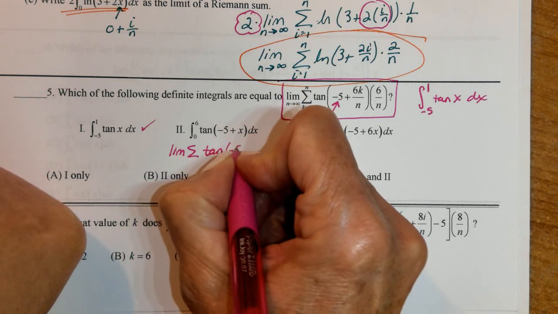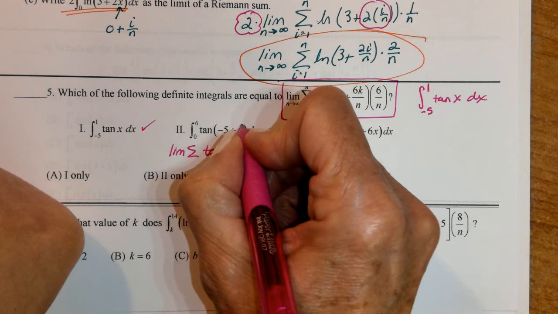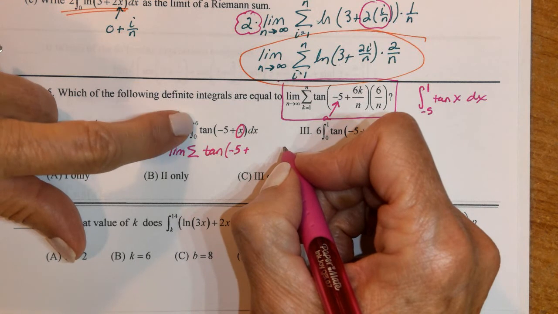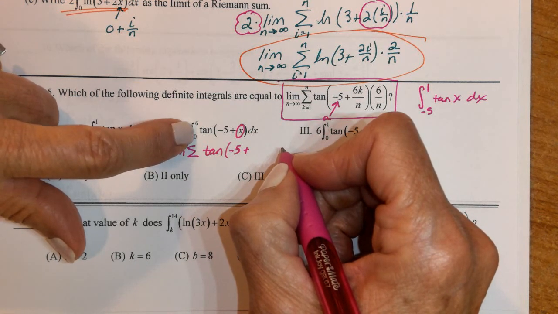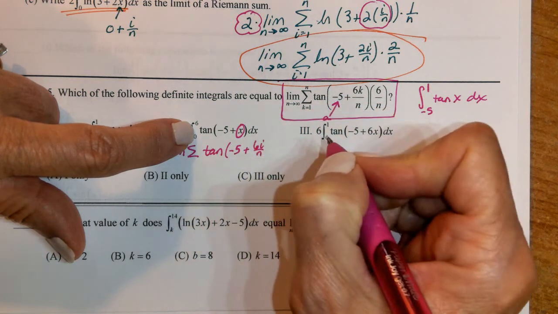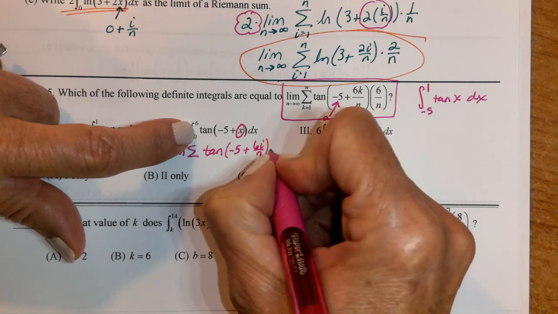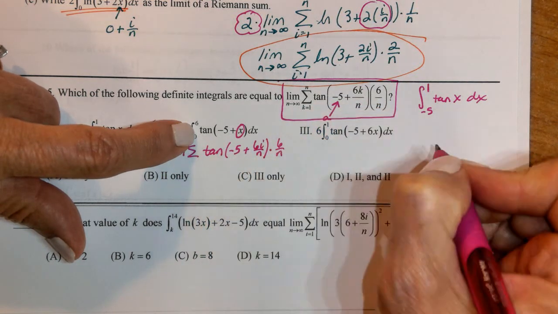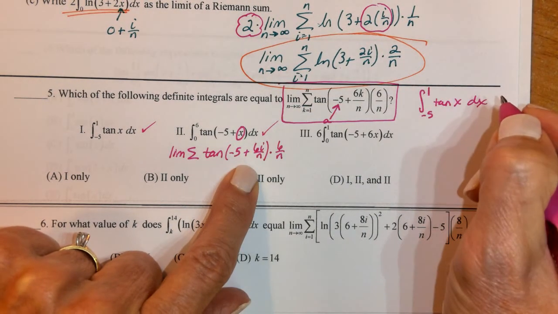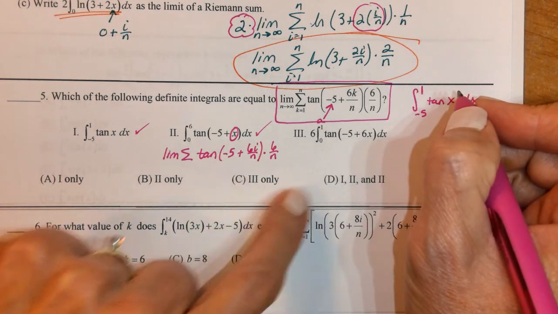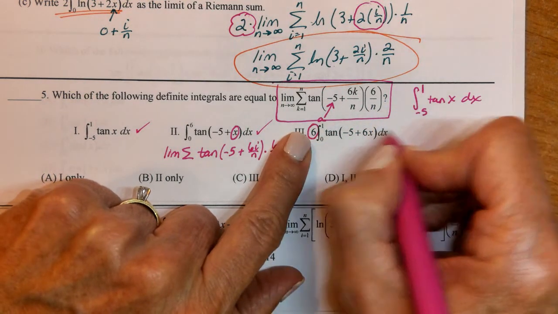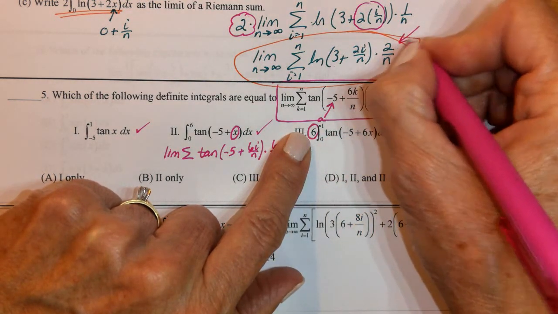Okay, I'd have the -5, and then in place of x, I would have change in x over n times i. So 6i over n, right? Times change in x over n. And that's exactly what they have written here. So that works. Okay? Let's do this one. And I know that there's a 6 outside. I'm going to save it and multiply it through at the end, just like we did for this one.